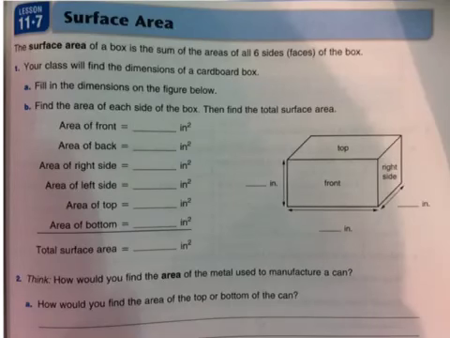Hello boys and girls, here we are looking at lesson 11-7 on page 389 of the math journal. And we are going to work with surface area. When we talk about the surface area of any prism, rectangular, triangular, cube, any prism, we are talking about every surface. They will each be added together. Okay, so you will find the area to every face.